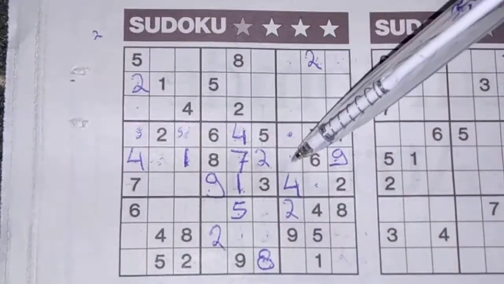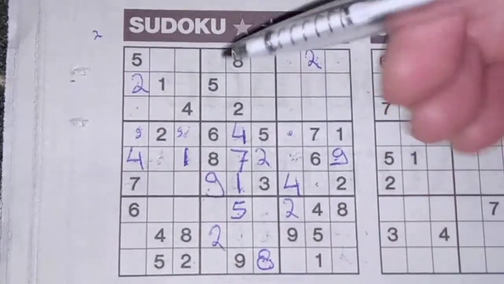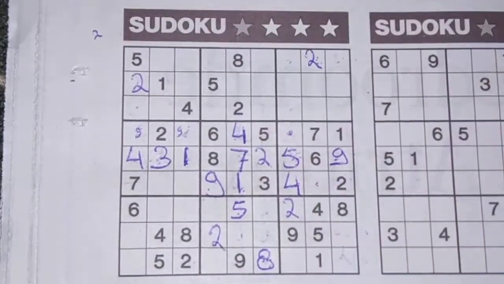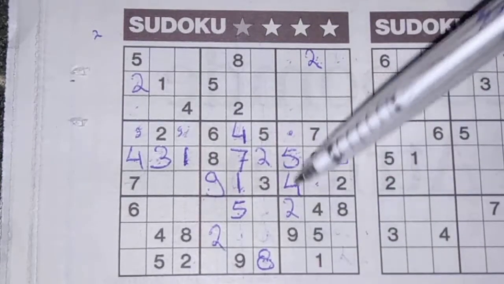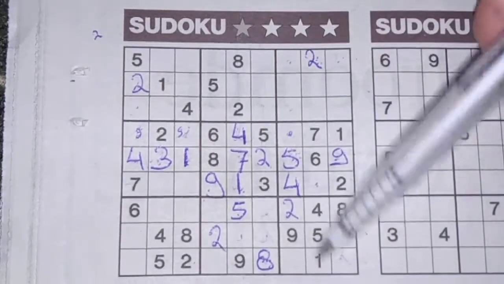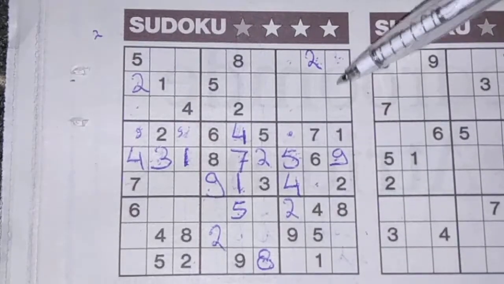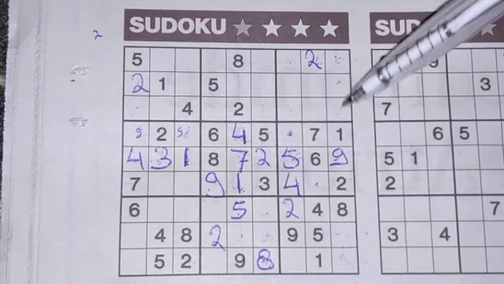The 5 and the 3 are missing. We see here 5, no 5 there. 5 should be here, and the 3 goes there. 5 in this column, 5 in the column next. So in the last column, the only 3 places for a 5 should be here, here, or there.